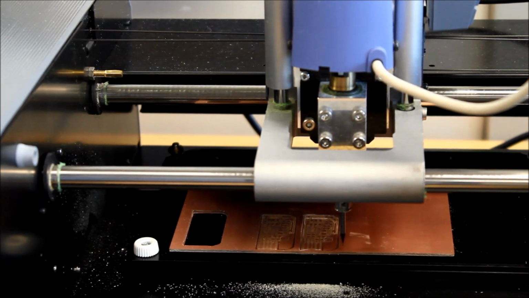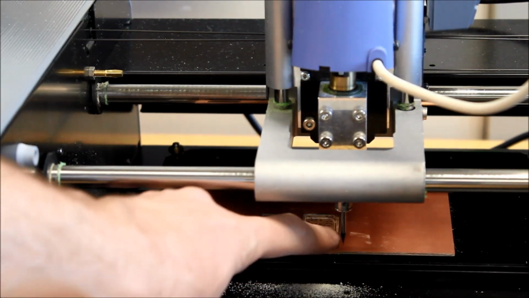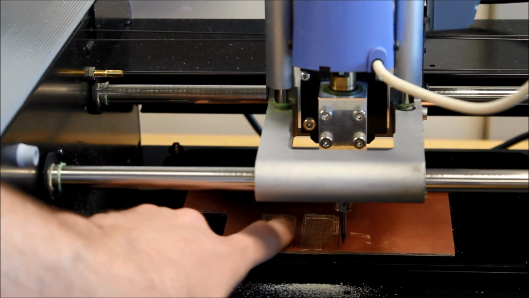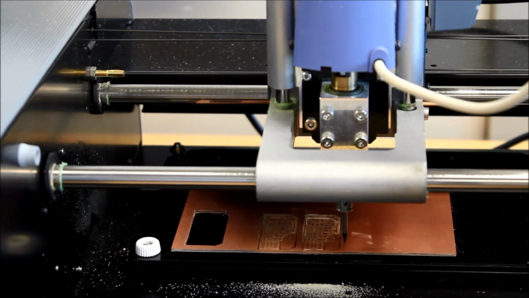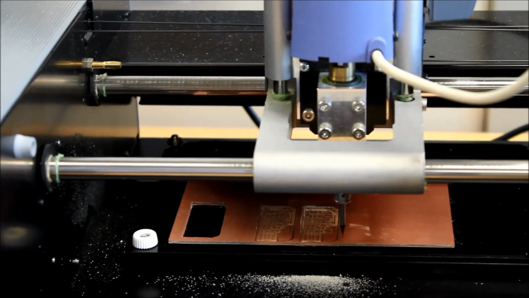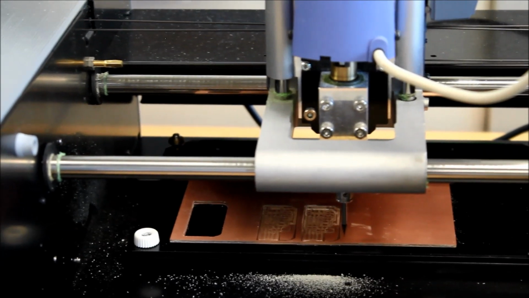What I'm looking for at this point is to make sure that this bit is going to clear my previous milled spots. I want to cut a fresh, clean PCB. So I've done that. Now I'm going to set up the exact height for the Z-axis.